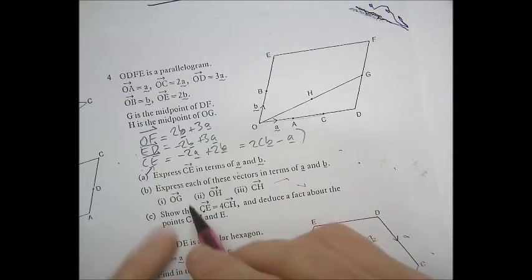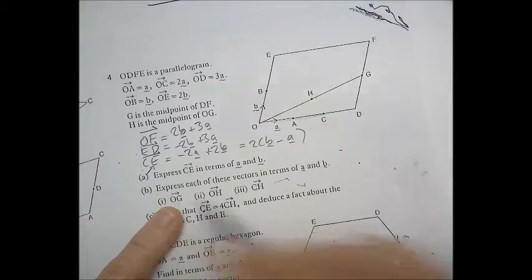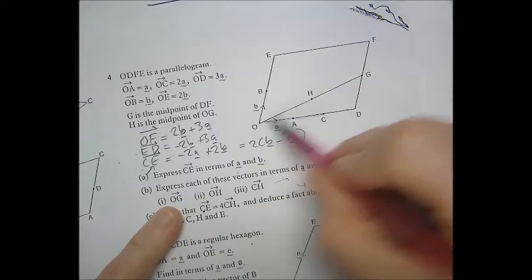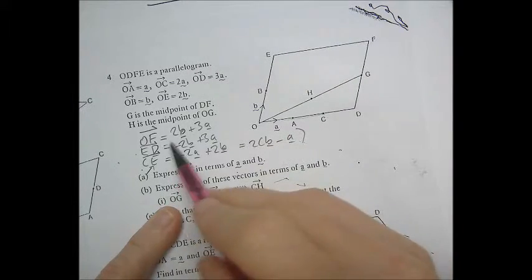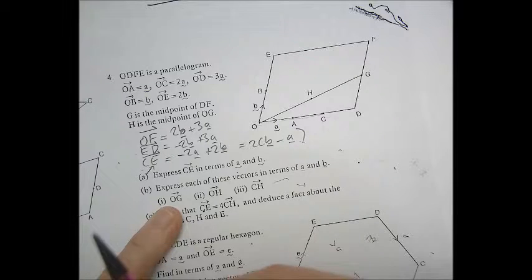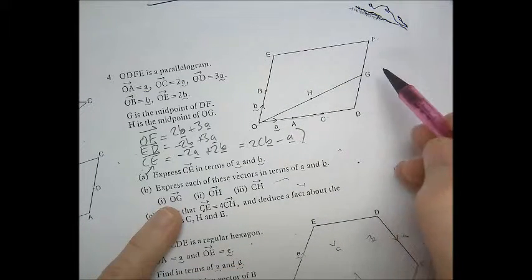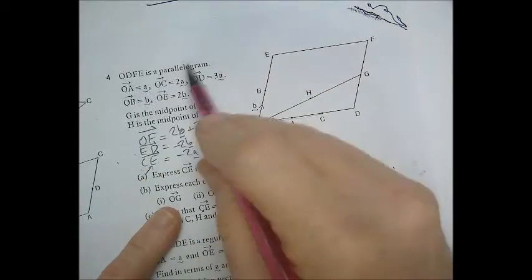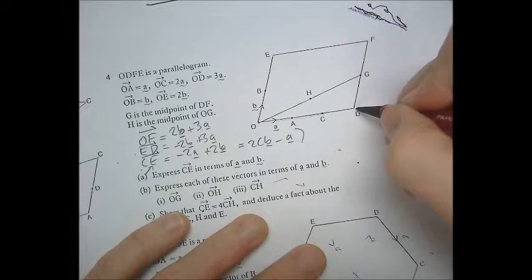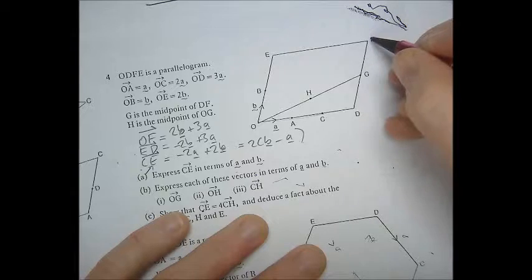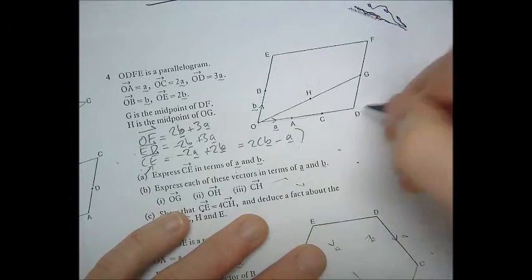Now here are some more names. They want OG. Now, when you're doing these, try and use names that you've already got. So, how could I get from O to G? Well, we were told that this is a parallelogram, so that's 2b as well, because that was 2b, that's b.